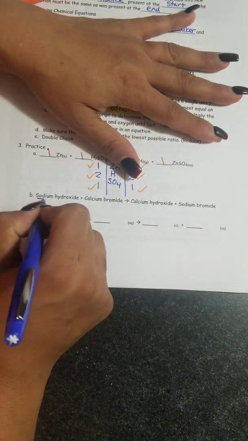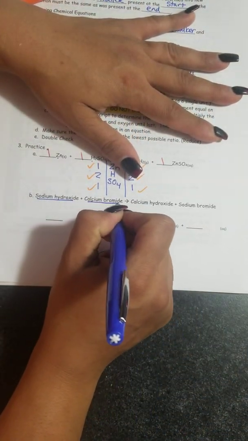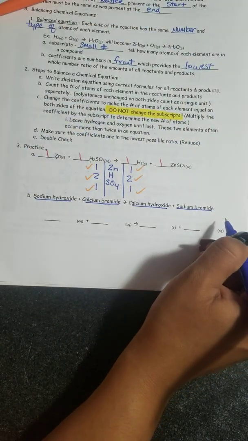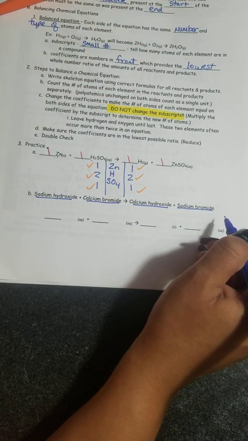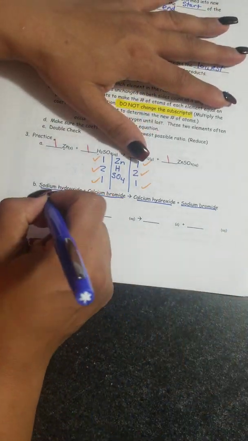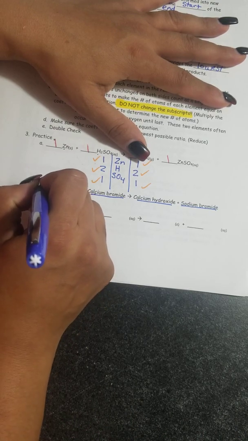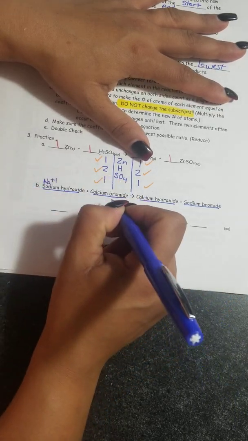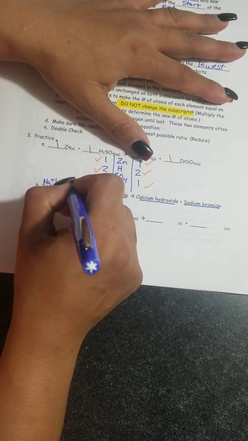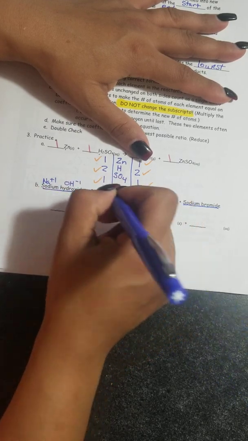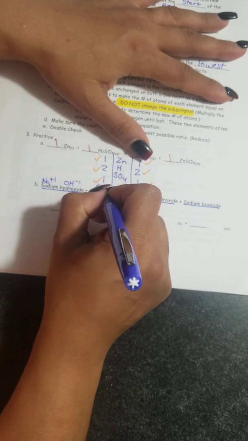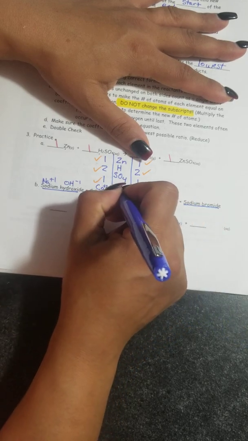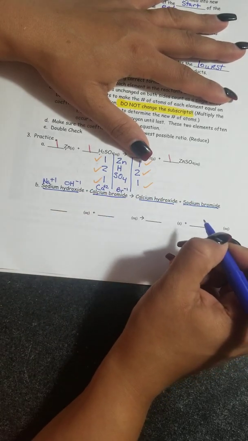Let's go to letter B. Sodium hydroxide plus calcium bromide yields calcium hydroxide plus sodium bromide. So let's go ahead and do that one. First thing is, I'm going to put sodium, which is Na. It's a metal, so it has a plus sign, and it's in group 1, so it's a plus 1. Hydroxide is a polyatomic, which is an OH, and it has a negative 1. Calcium is a metal, Ca, and it's in group 2, so it has a plus 2. And bromide, which is bromine, Br, is a non-metal and has a negative 1.